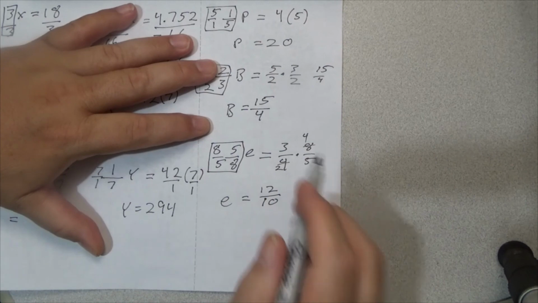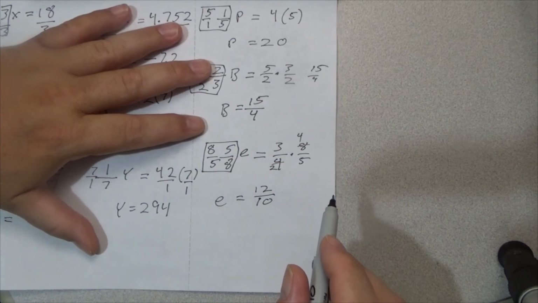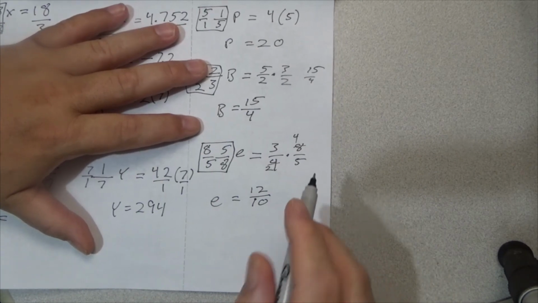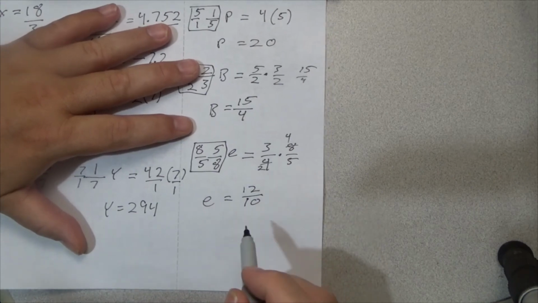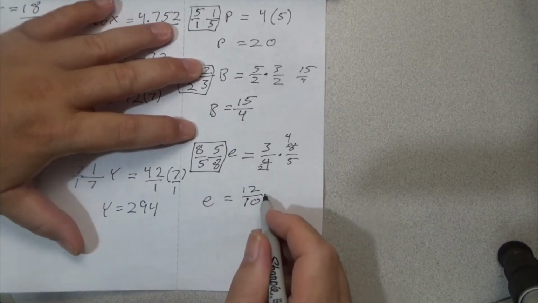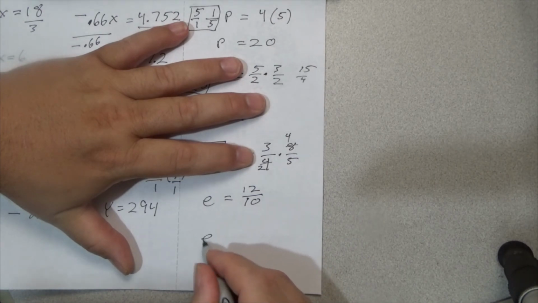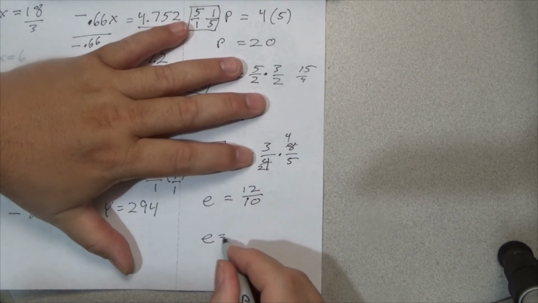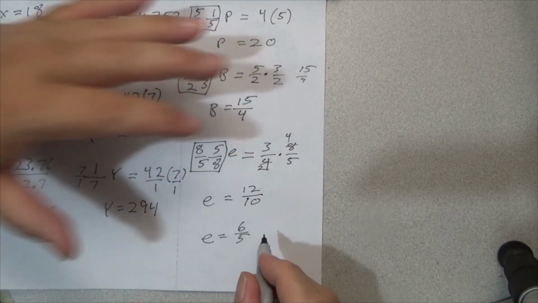12/10. If you don't see that cross canceling, that's fine. There's nothing wrong with that, but just note that there might be some simplifying or reducing to do after, which we still have. Even though I cross-canceled, there's still some reducing to do because both of these are even numbers. So I can take a 2 out of both of them to get 6 over 5. All right?